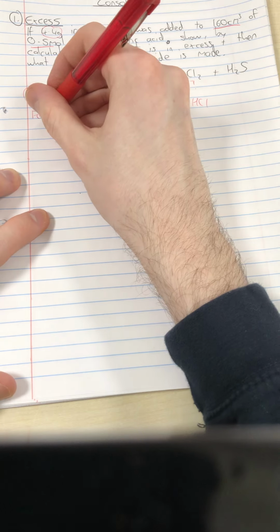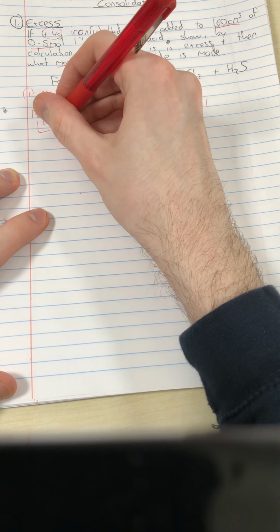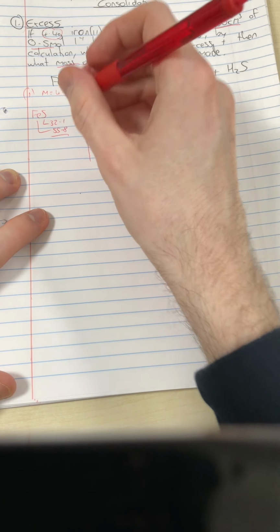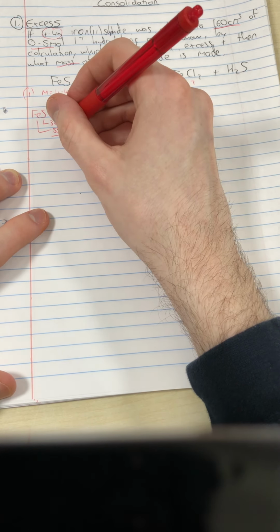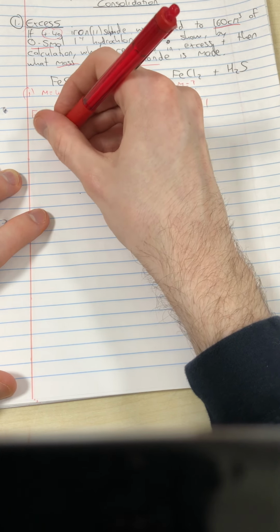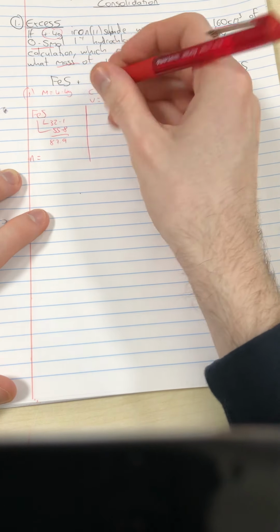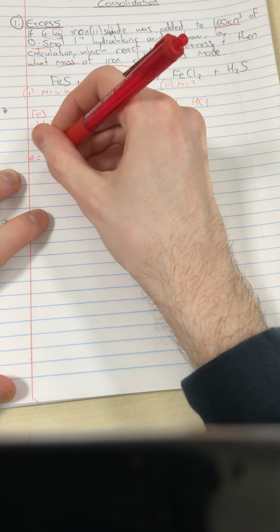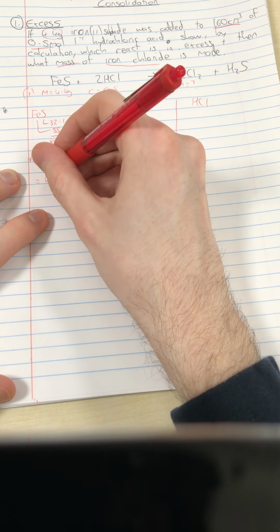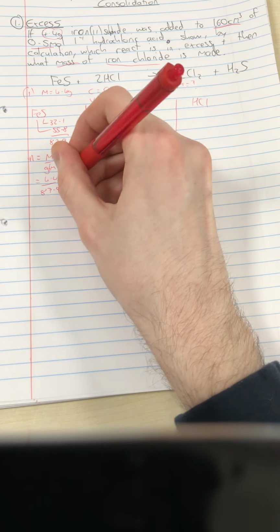So we need to work out the GFM. For sulphur it's 32.1, for iron 55.8, and then we add that up, that will give us 87.9. Because we're given a mass, we've got the GFM, we use mass over GFM, so that is 4.4 divided by 87.9.